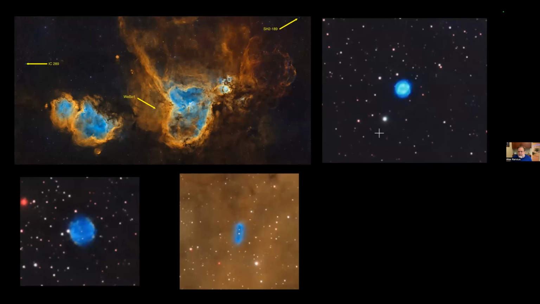Back to what I said about resolution, I took an image recently, a 9-panel mosaic of the Heart and Soul Nebula. When you zoom into this, I've pointed out 3 little tiny planetary nebulas that I discovered accidentally by zooming around in my data.